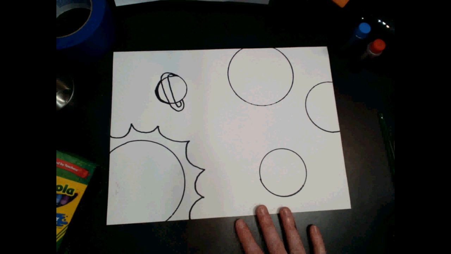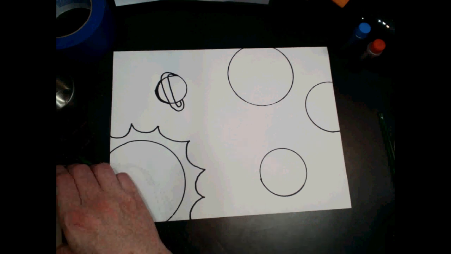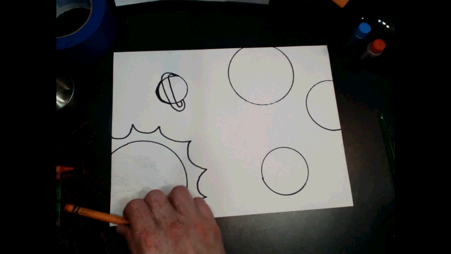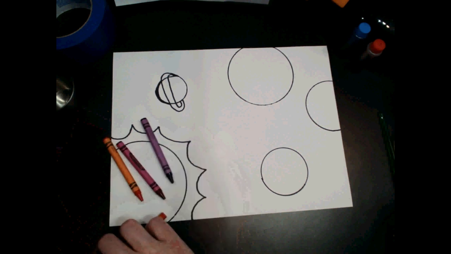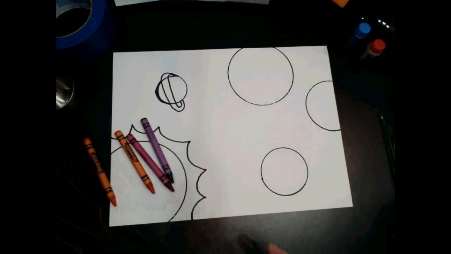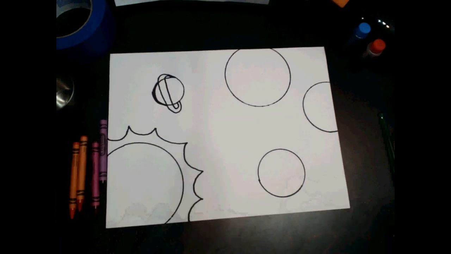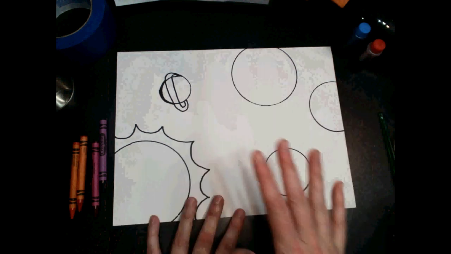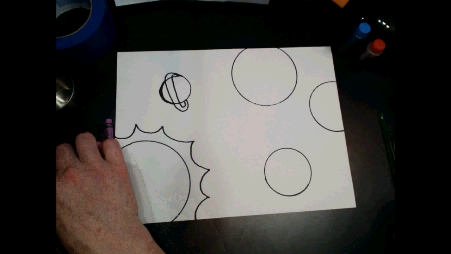All right, I am going to use crayons to color mine because we're going to do a special step to make our paper look really cool. So when we're coloring our planets, if you've ever looked at solar system pictures of different planets around the galaxy, they are not just one solid color. You'll see a lot of different patterns like swirls or stripes or dots. So on each one of these planets, I want to incorporate some kind of different pattern or texture.